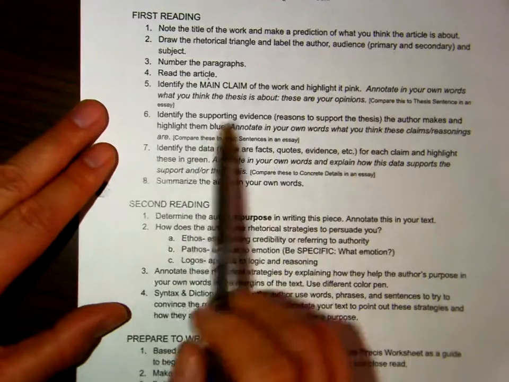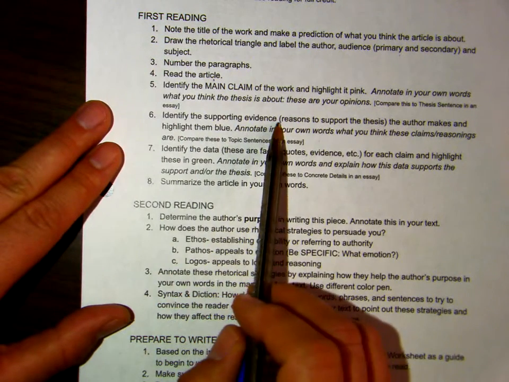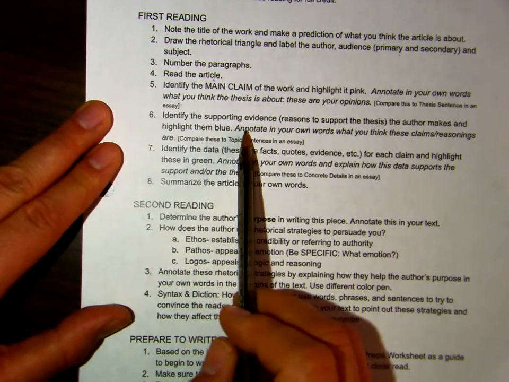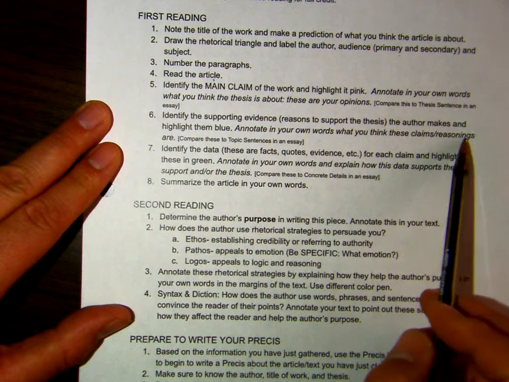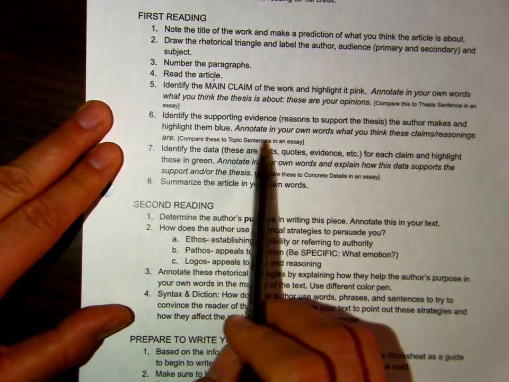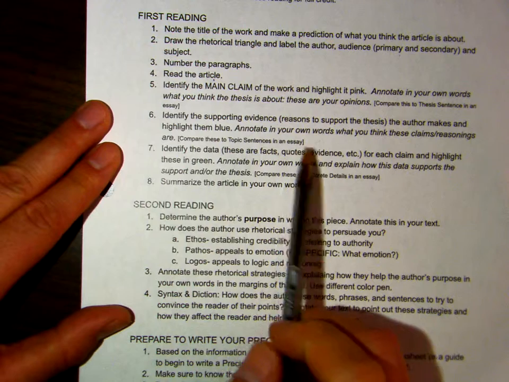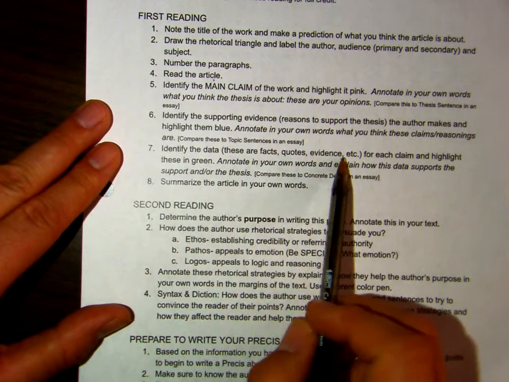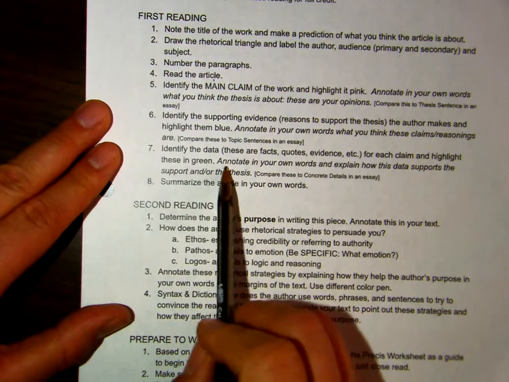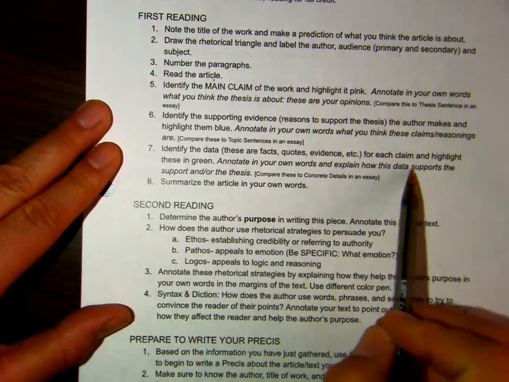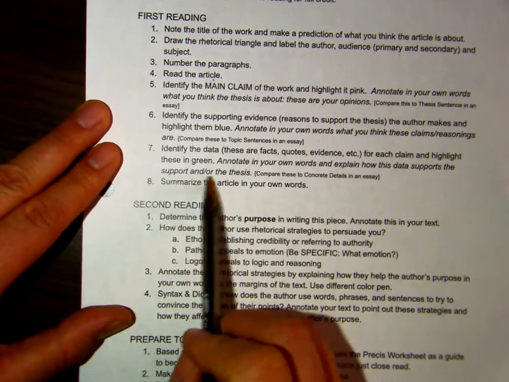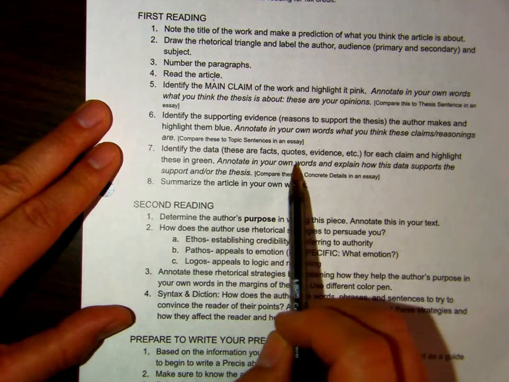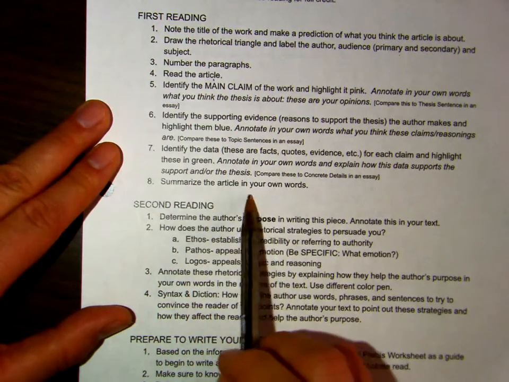After you do this step, you want to look for supporting evidence, reasons to support the thesis that the author makes, and highlight those in blue. So annotate in your own words what you think these claims and reasonings are. Compare these to the topic sentences in an essay. And then next you want to identify the data. These are the facts, quotes, and evidence for each claim, and highlight those in green. Annotate in your own words and explain how this data supports the author and supports their thesis. These are going to be the facts, the quotes, stuff like that that help to support the evidence that they're giving.